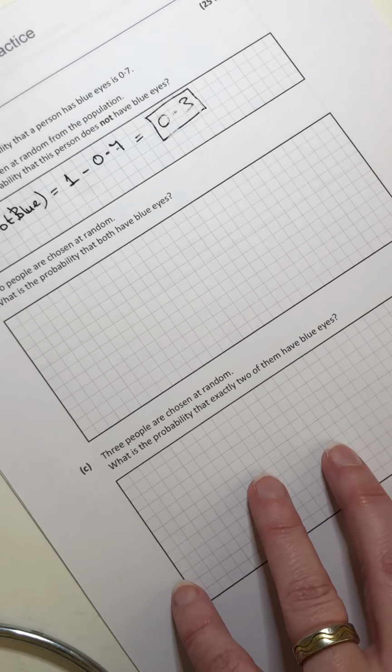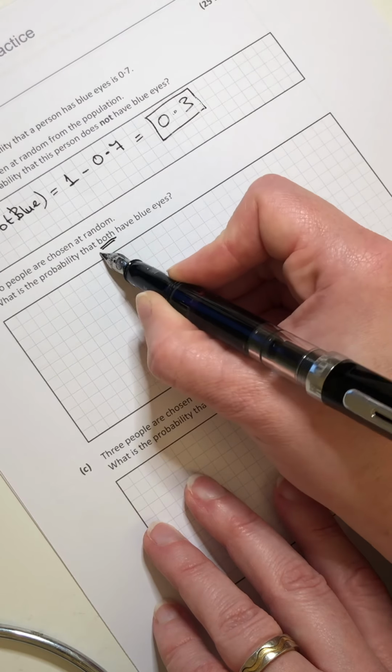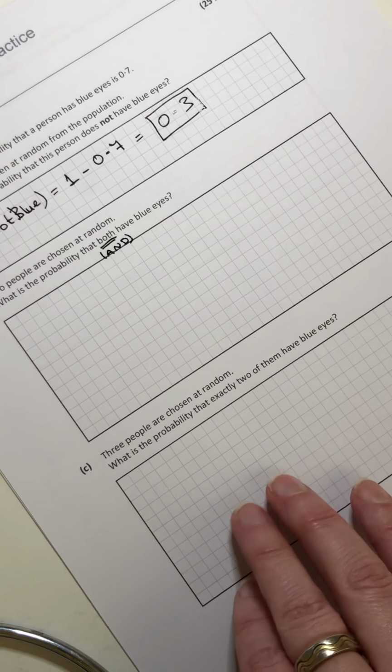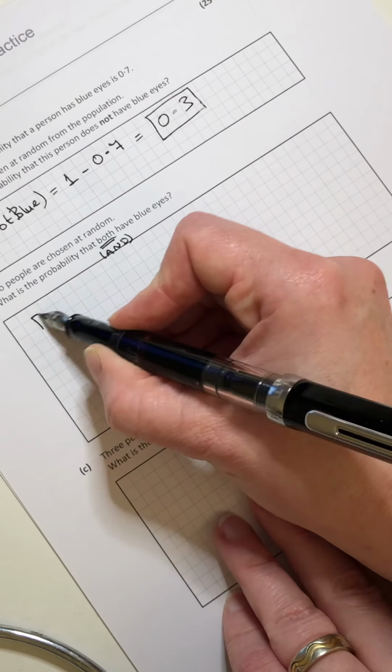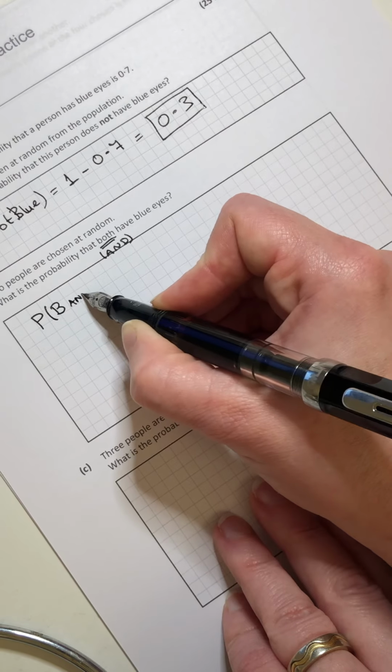Two people are chosen at random. What's the probability that they both have blue eyes? So that's a sneaky way for them to ask us the probability that the first person has blue eyes and the second person has blue eyes. So we're looking for the probability of blue and blue.